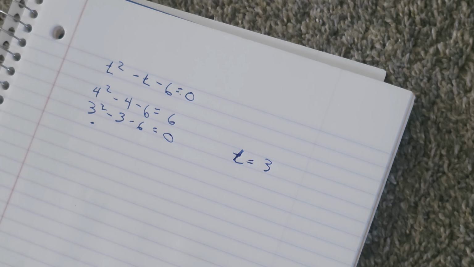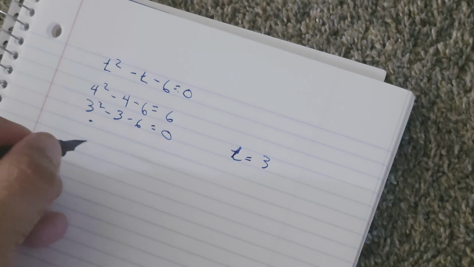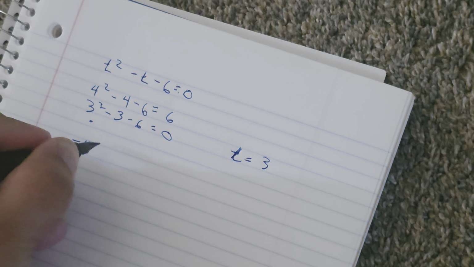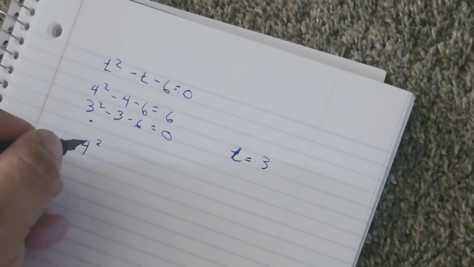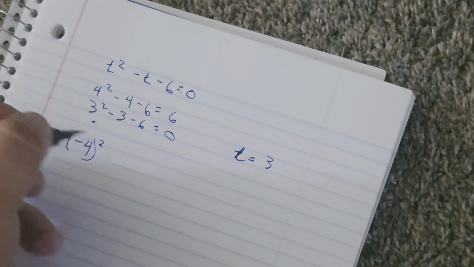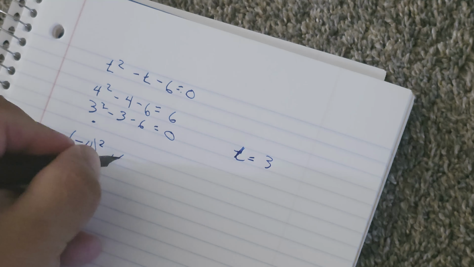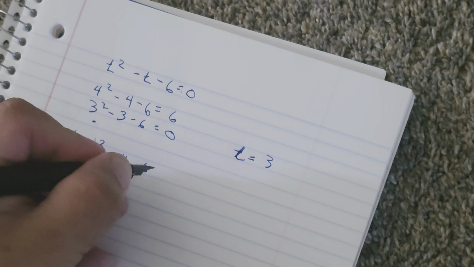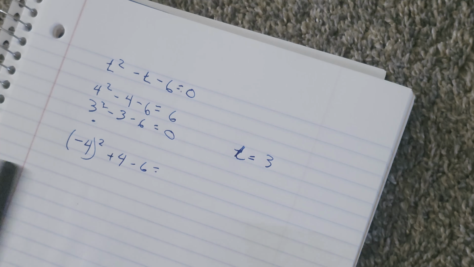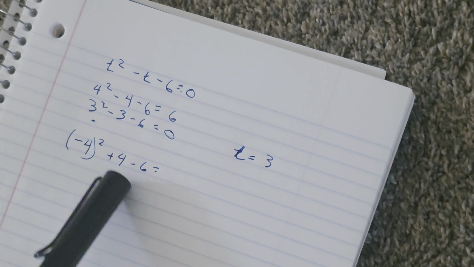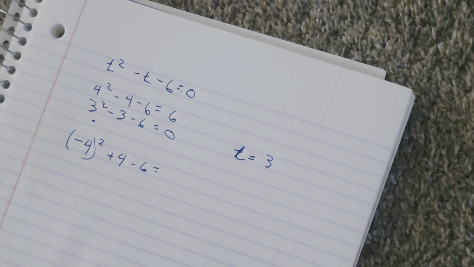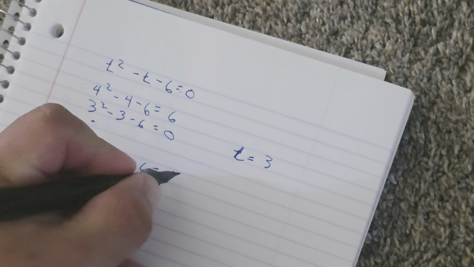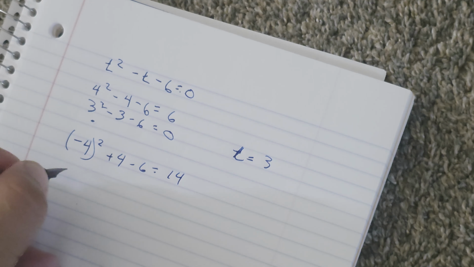Let's just plug in -4 again. -4 squared plus 4 minus 6 equals, so you end up with 16, 20 minus 6 is 14, so that does not equal 0.